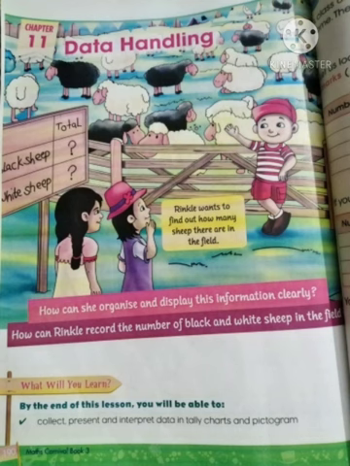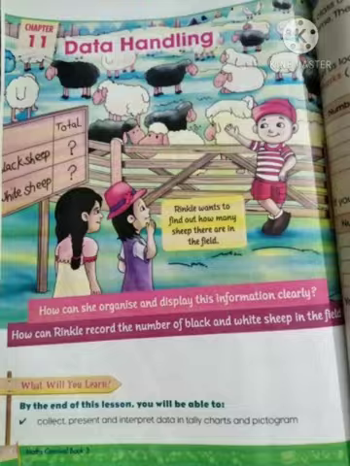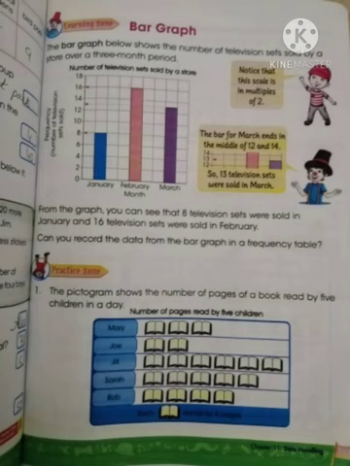Today we will discuss our next topic from chapter number 11, data handling, and the topic is bar graph. As I told you in the previous lecture, a bar graph is one of the ways through which we can interpret or present our data. Today we will discuss how to present or interpret the data through a bar graph, and we will also discuss how to read our data from the bar graph.